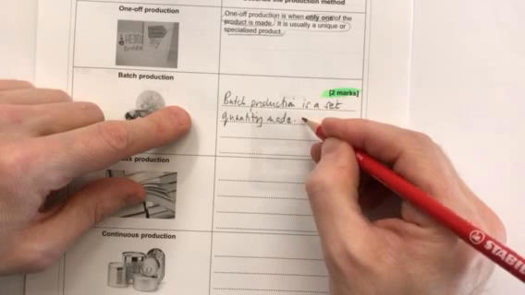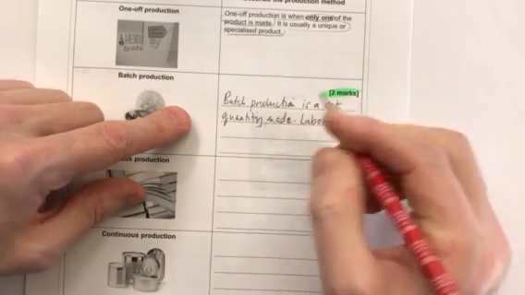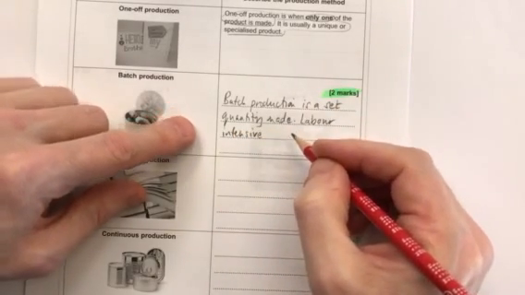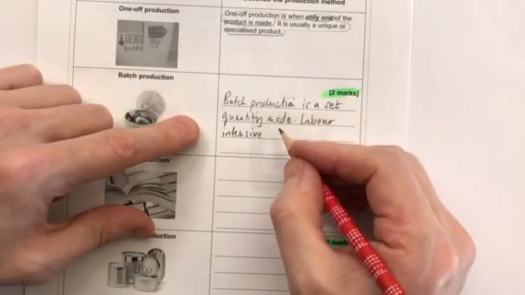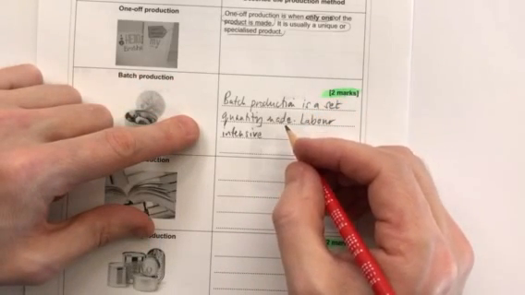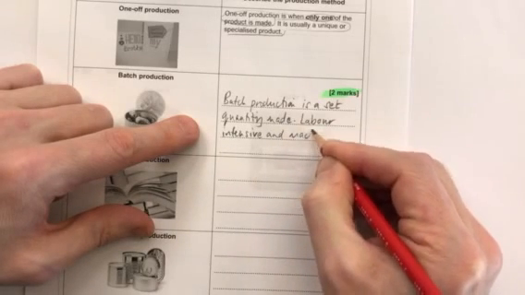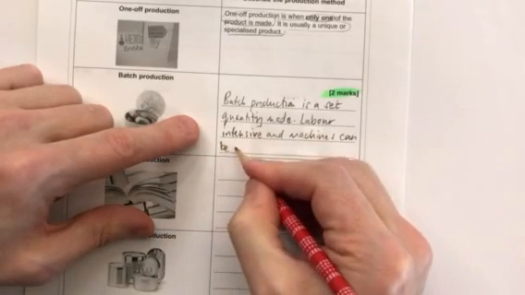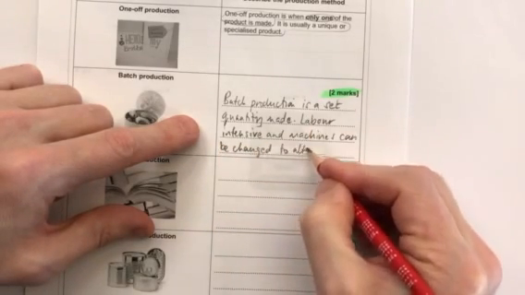All right, it is labour intensive, which means it takes a long time to produce them because they're usually done by hand. Labour intensive, and machines can be changed to alter the product.